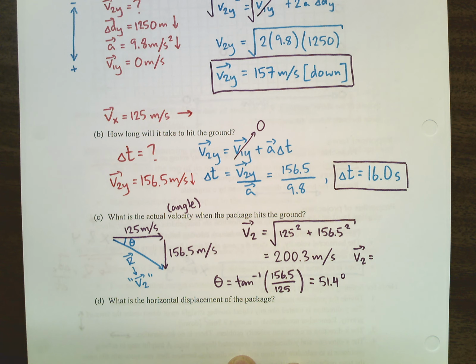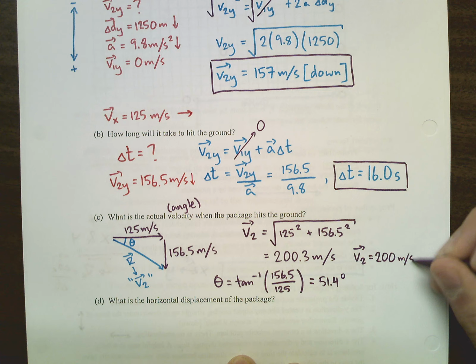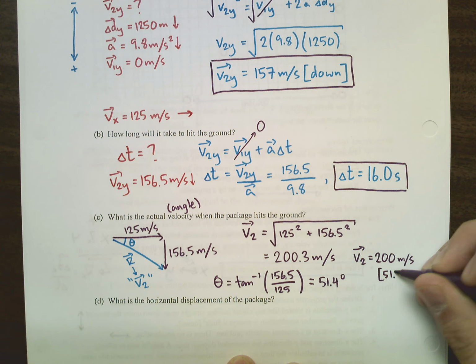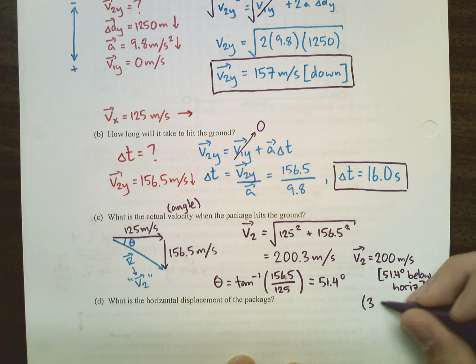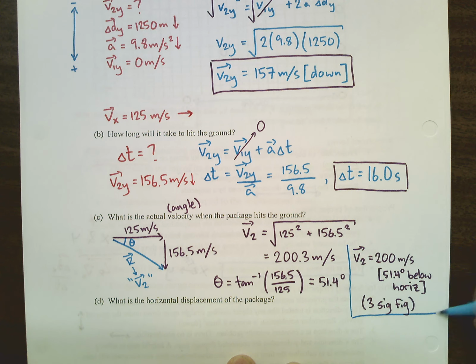So our final velocity is going to be, I've made it impossible to write this with proper sig figs, so we'll have to put a bracket after, but let's go 200 meters per second, and then we'll label this as 51.4 degrees below the horizontal. I did not leave myself enough room there. That's okay. And then we'll say 3 sig fig. That's a long answer, but that is technically how we should write it out.